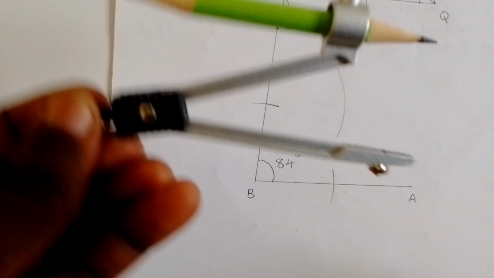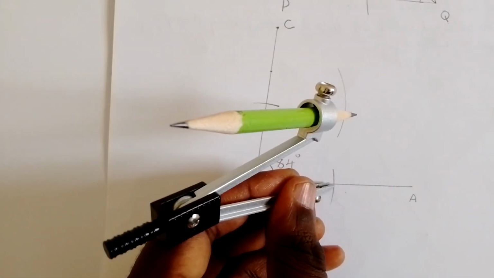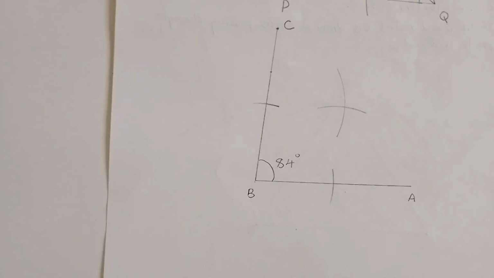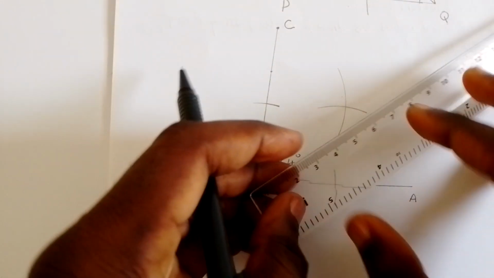Then I go at another end, which is here. I insert, I construct another arc like that. So I'm now going to draw a straight line that will pass through those two ends, like this.